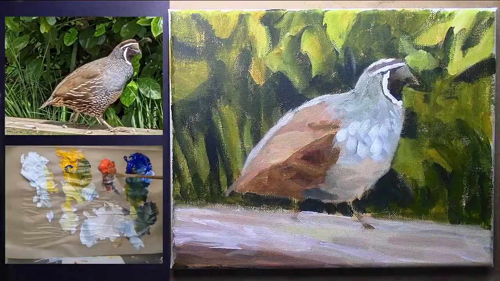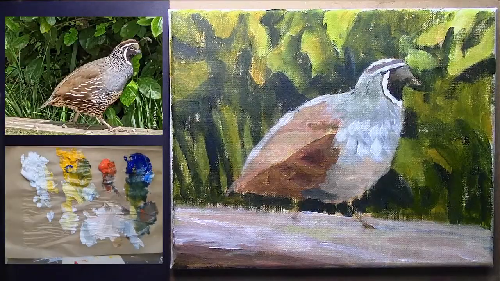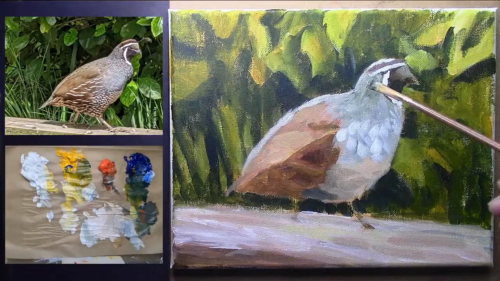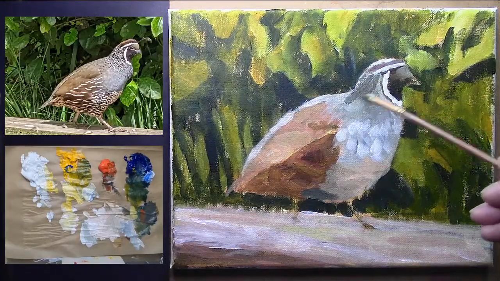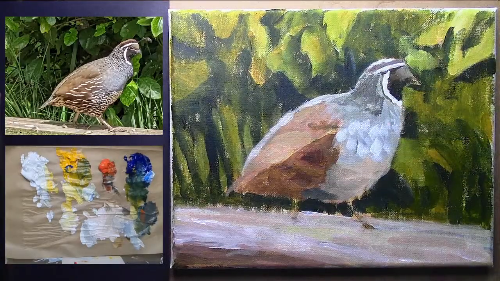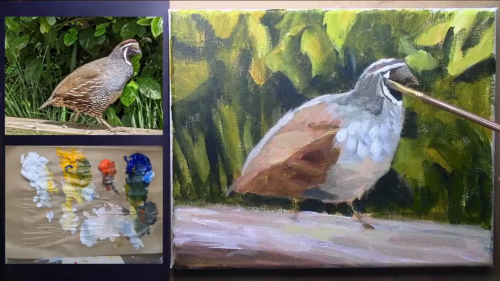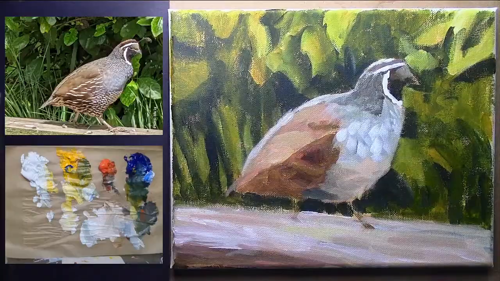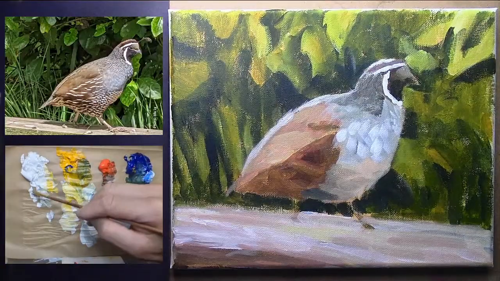If it's not dark enough, the small feathers won't show. I rinse my brush. And let's paint those little feathers.